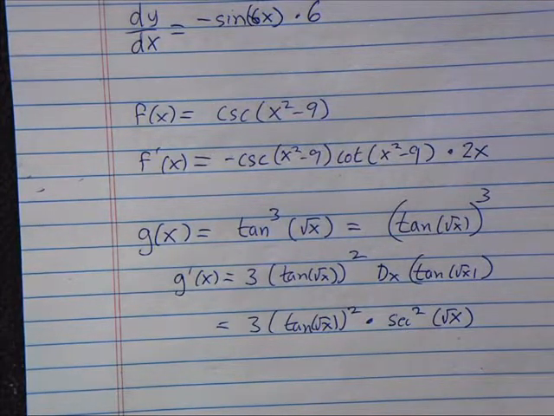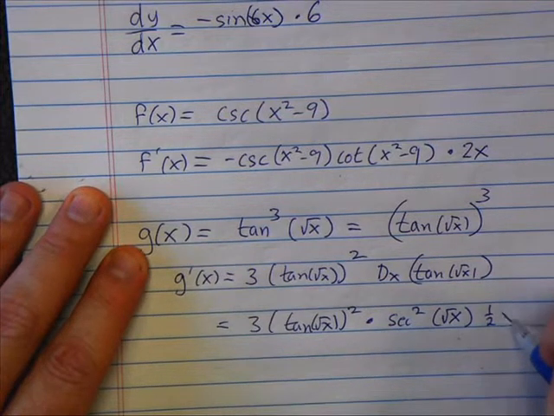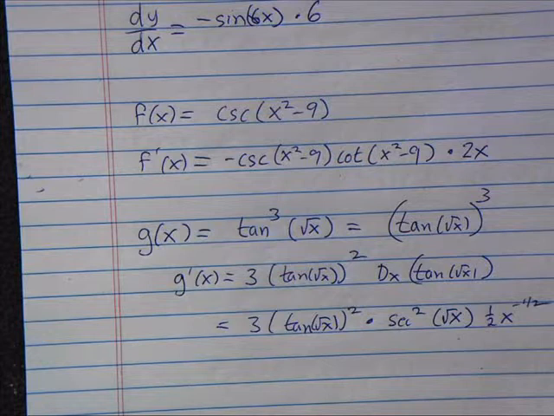And then finally, I've got to use the chain rule one more time. The chain rule now tells me I have to take the derivative of square root of x. What's the derivative of square root of x? 1/2 x. Excellent. 1/2 x to the negative 1/2. You have to think of square root of x as x to the 1/2. Bring your power down, subtract 1 from your power. So there's an example of where I needed to use the chain rule twice. That was a nested chain rule problem. It could be worse. It could be nested so that you have to use the chain rule 3 or 4 times.